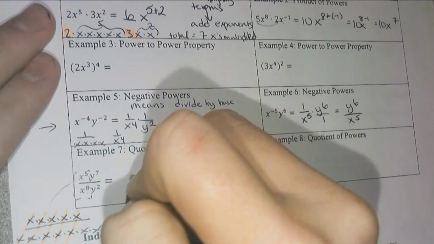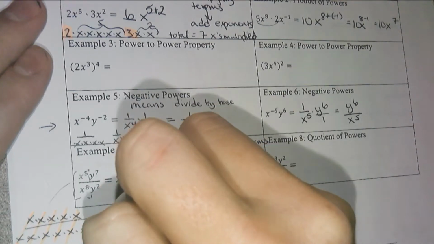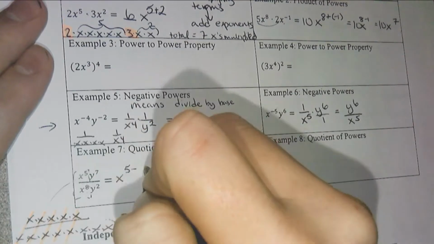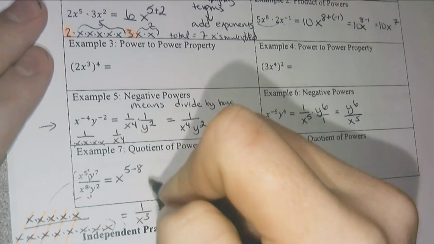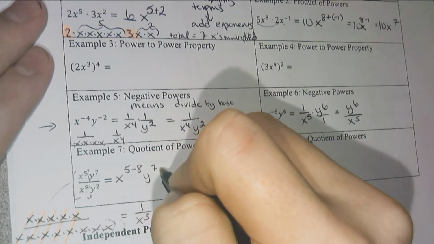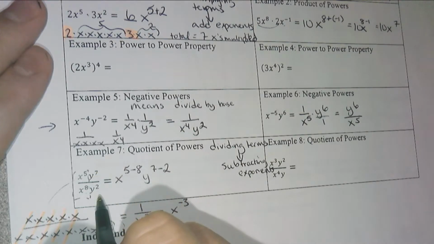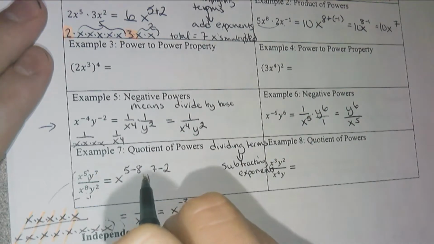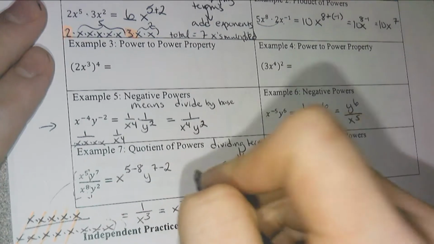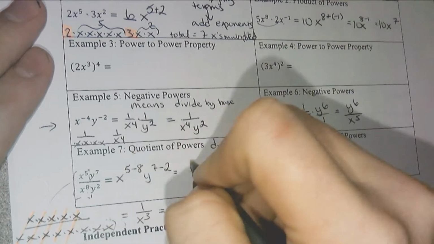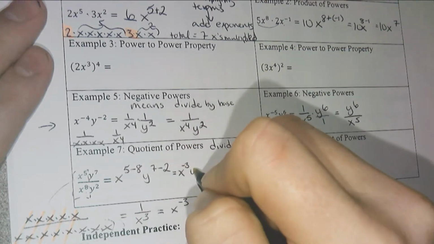In other words, if I were to write it here, my rule would become x to the whatever we had multiplied, 5, take away what we divided, the 8, and then I'm going to do the same thing now for the y's, y to the 7th minus 2. There were 7 y's being multiplied on the top of this fraction, 2 being multiplied on the bottom, so net, the overall is going to be 7 minus 2. And then I can rewrite these. That's going to be x to the 5 minus 8, which is x to the negative 3, y to the 5th.